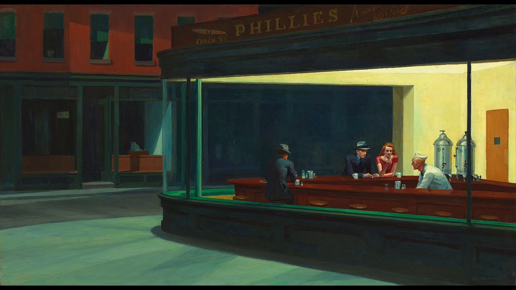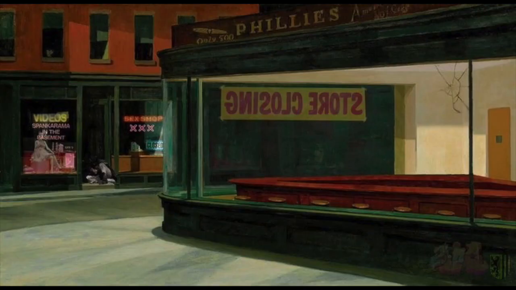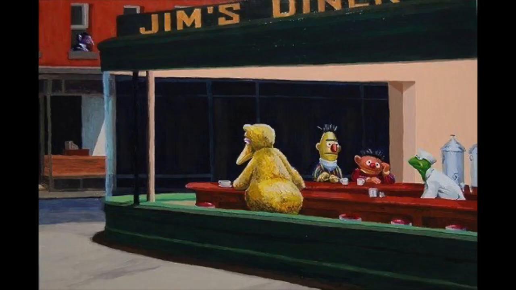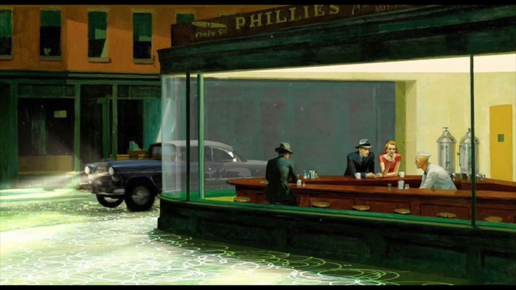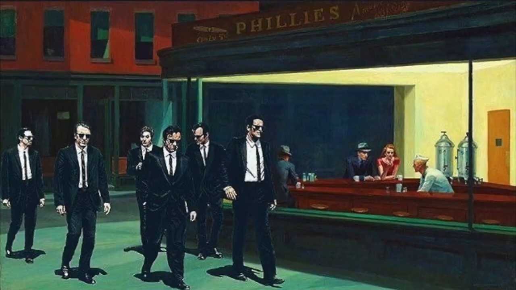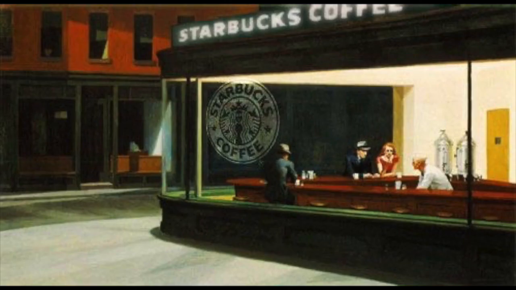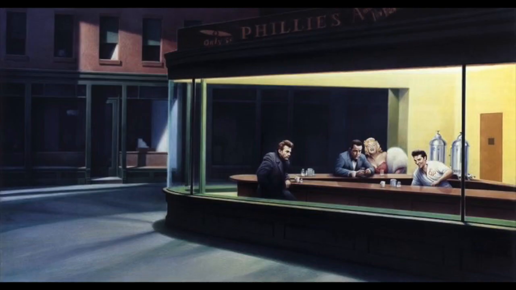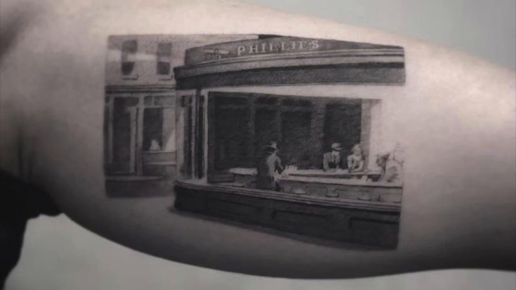Nighthawks is an oil painting done on canvas from 1942 by Edward Hopper, the American realist, whose subjects that we find here on Nighthawks are used over and over and over again. I don't think anybody in our modern society has gone past a poster store or something like that and not found some form of a parody in some form or fashion based upon Nighthawks.